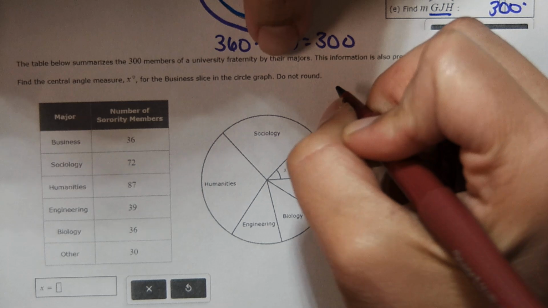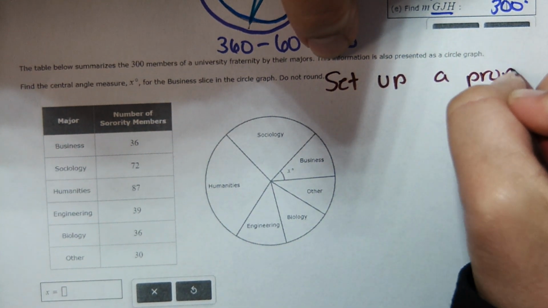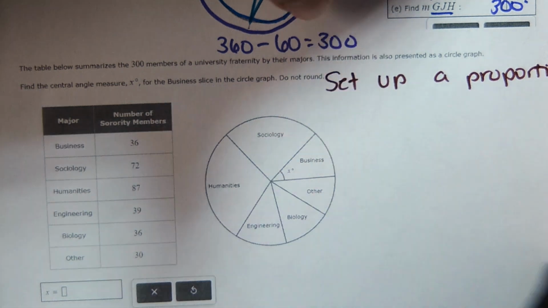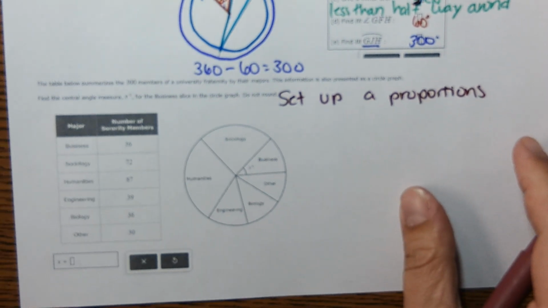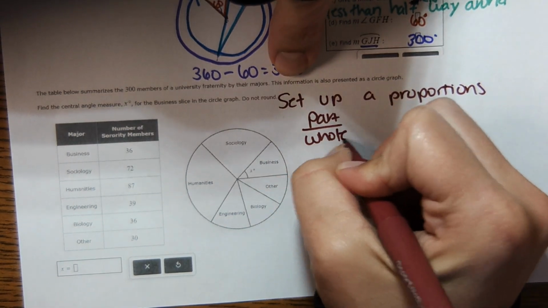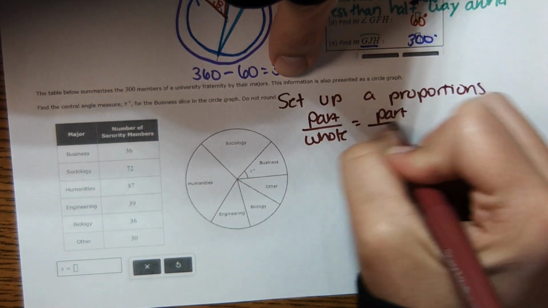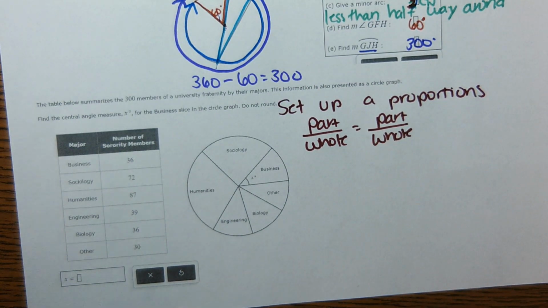So for this question, you're going to set up a proportion. You worked a lot with proportions in middle school. What a proportion is, you set it up like part over whole equals part over whole. And then you'll cross multiply to figure out whichever part you don't have.